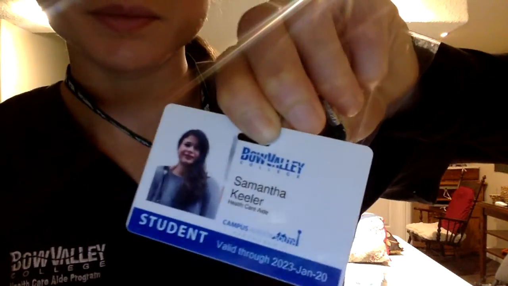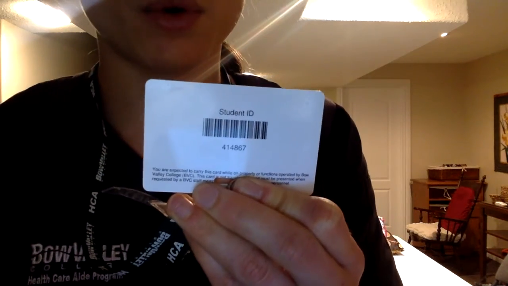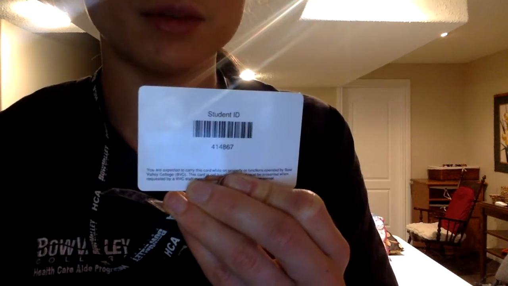I'm Sam. I'm a student HCA. I'm going to be assisting with medication delivery. This is my ID. Student number is 414867.